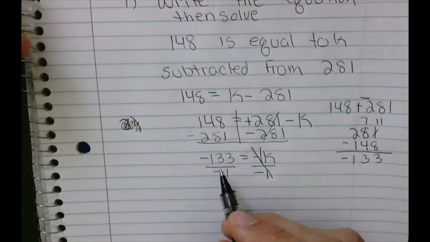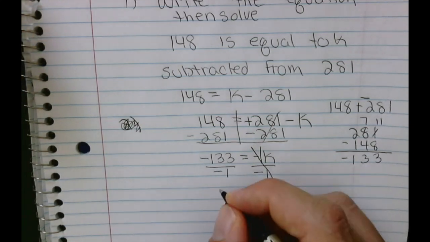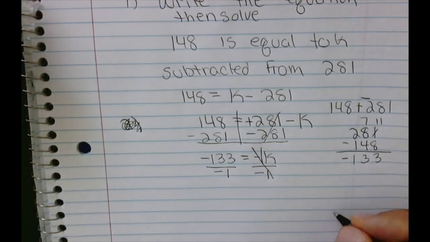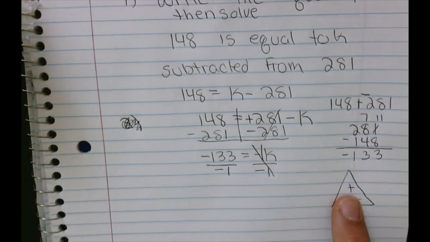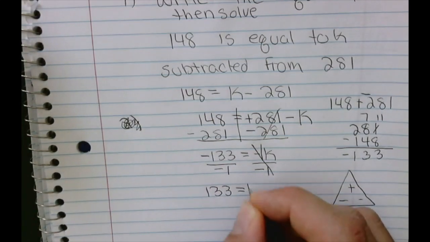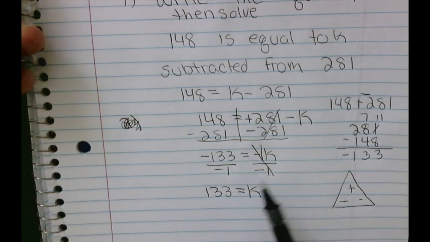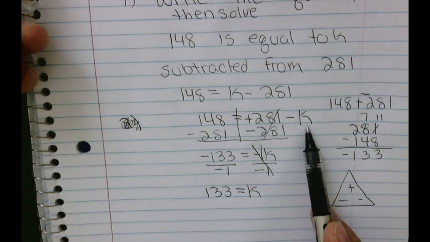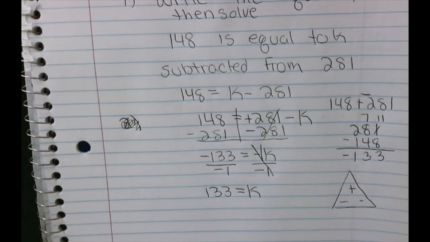These cancel out here. Now we're left with negative 133 divided by negative 1. A negative divided by a negative is a positive. So our answer is 133 is equal to k. You can check your answer by plugging in 133 in for k. Once again, feel free to pause the video if you need more time to copy this down.